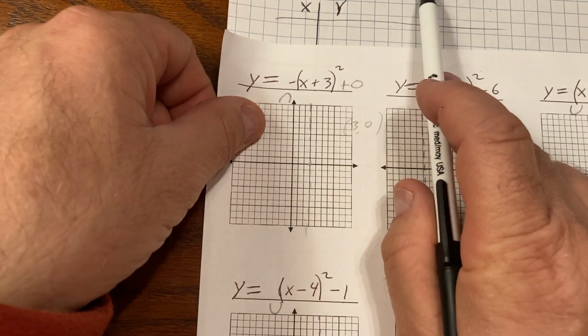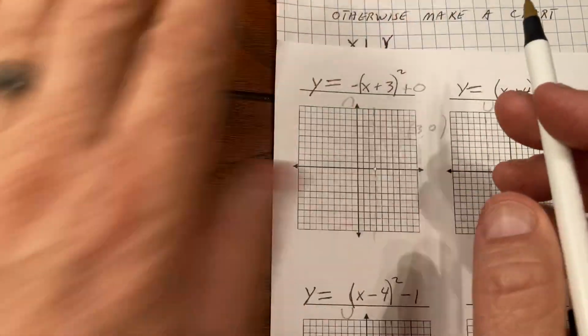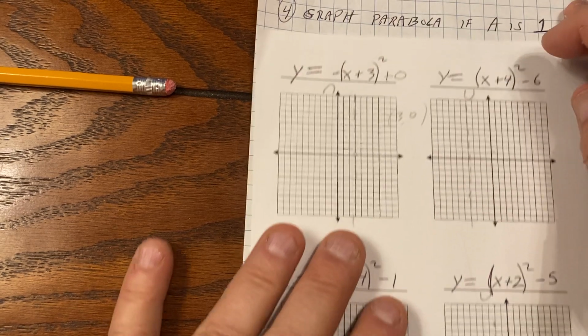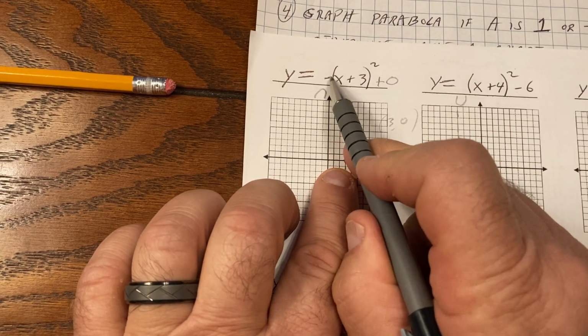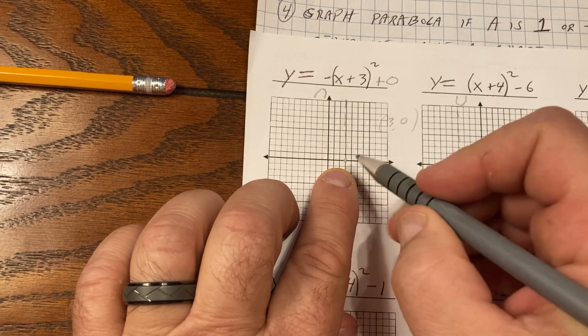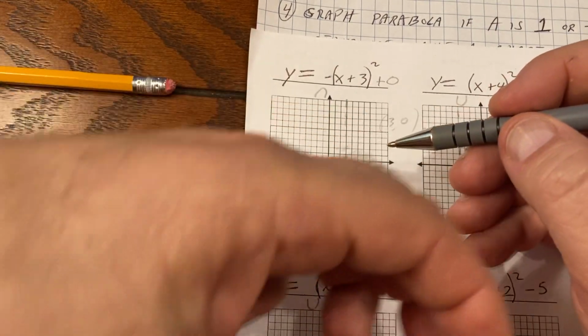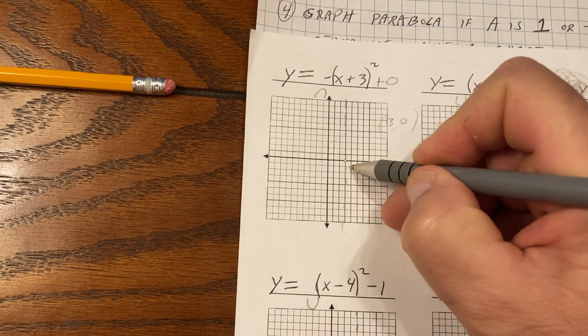Okay? So, step 4, graph the parabola. As long as the value of a is 1 or -1, it's going to make it a lot easier. So much easier. Here's the vertex. Is that a 1 or -1? Yes, it's a -1. I know it's opening downwards, so I'm going to go right 1, down 1.